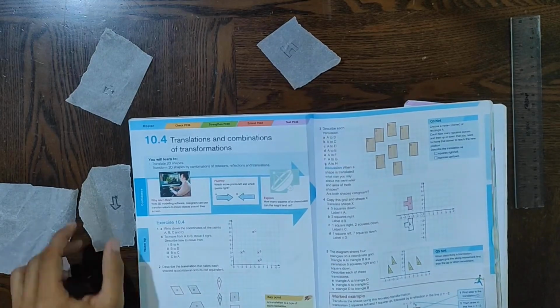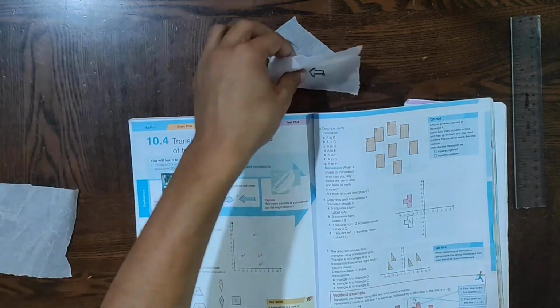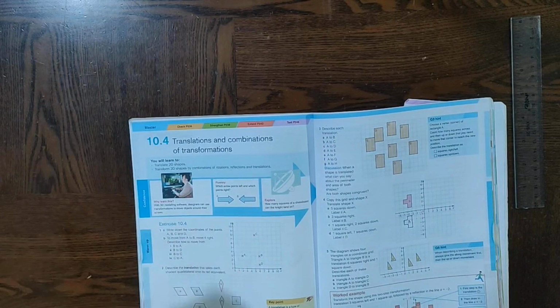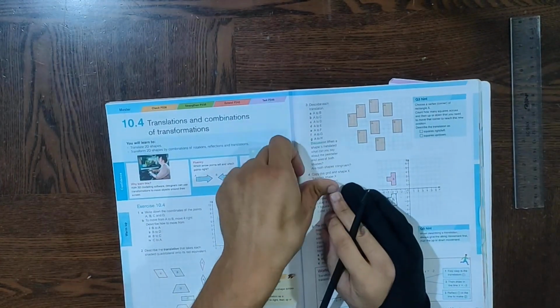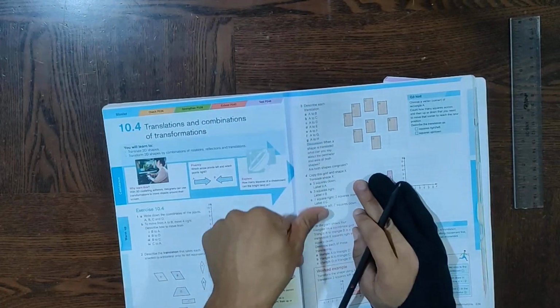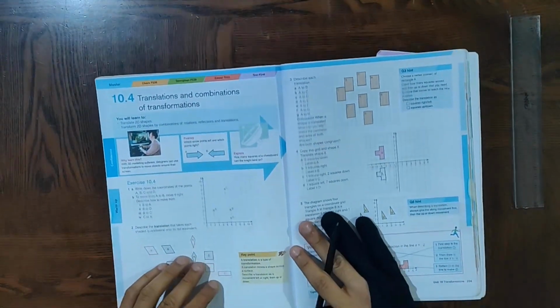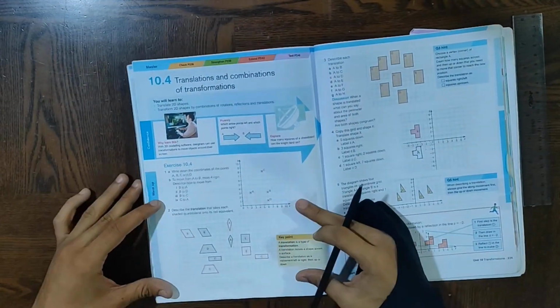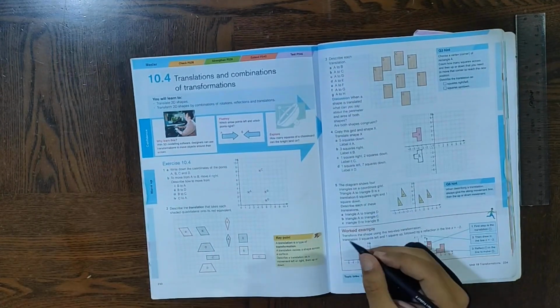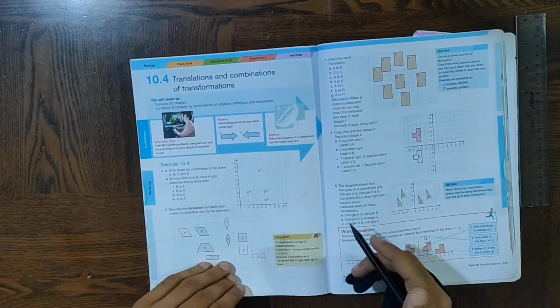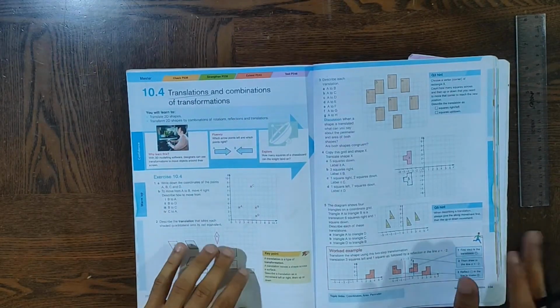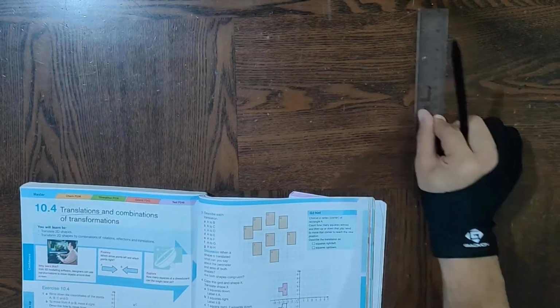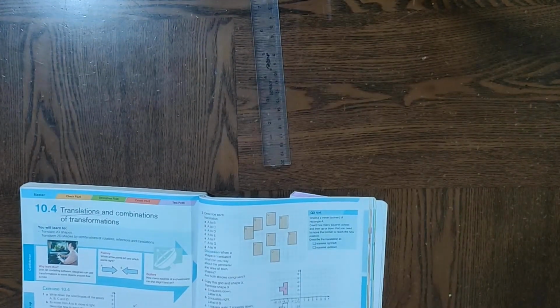Now the last lesson, which is 10.4, now I don't need transparent paper anymore. So this really is kind of an easy lesson. I want you to focus here on exercise number 2. For me to find translation, what's the meaning of translation? Translation means moving the shape, just moving it. So for example, if I moved this ruler from here to here, that's called translation.